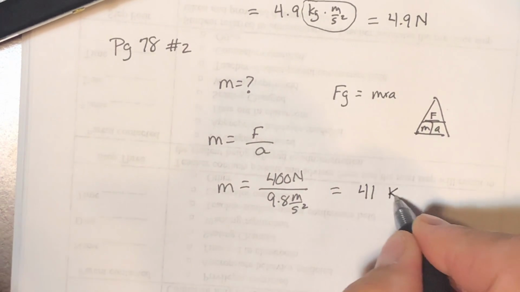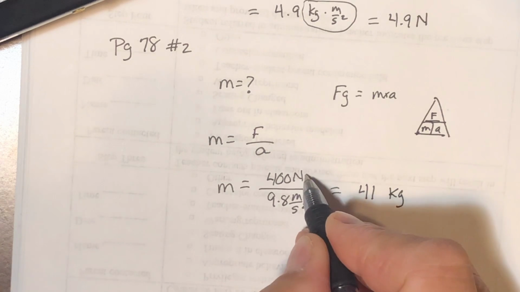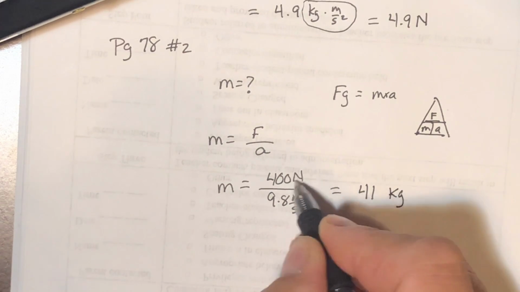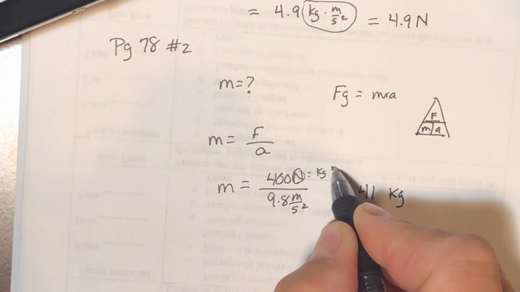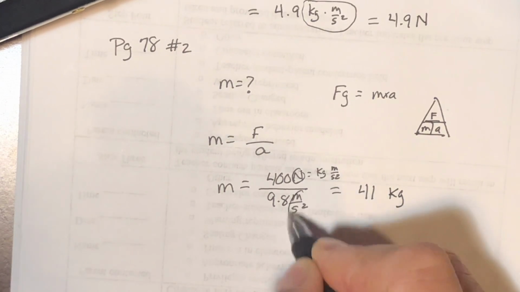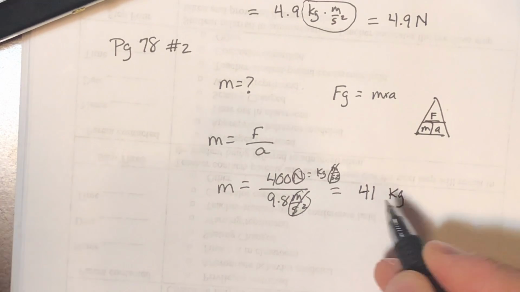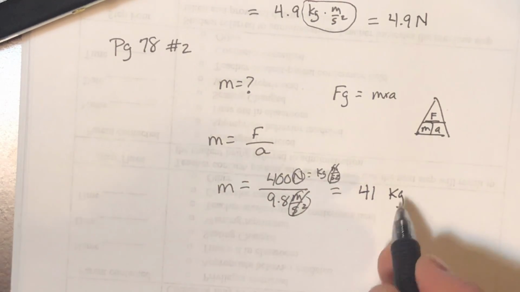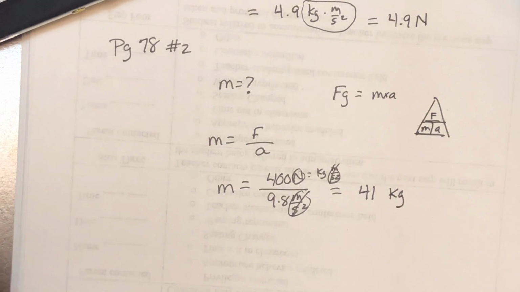Why is this in kilograms? Because what is a newton? A newton is equal to what? This whole newton thing is equal to a kilogram meters per second squared. Well, this part cancels out. The kilogram is left over. Or you can just memorize that mass is always just reported in kilograms. So this is your answer.